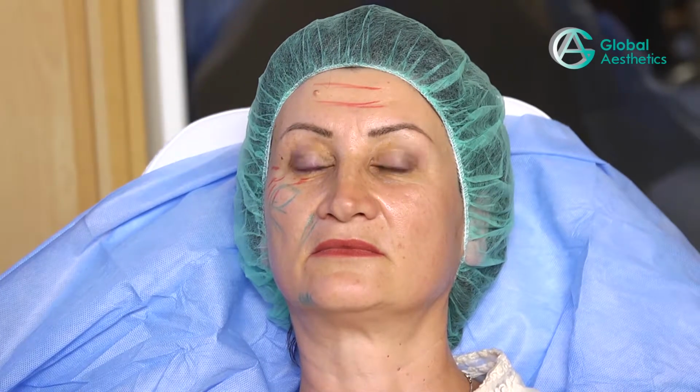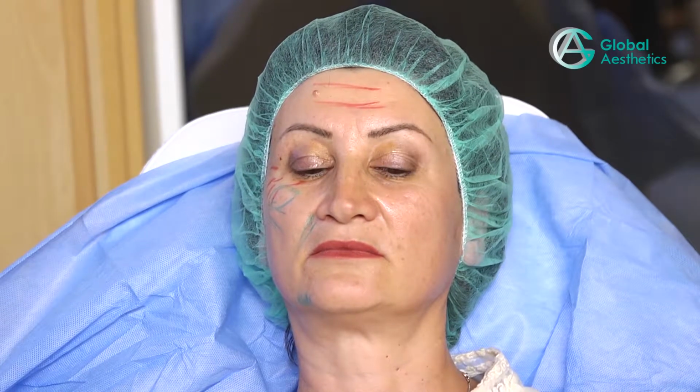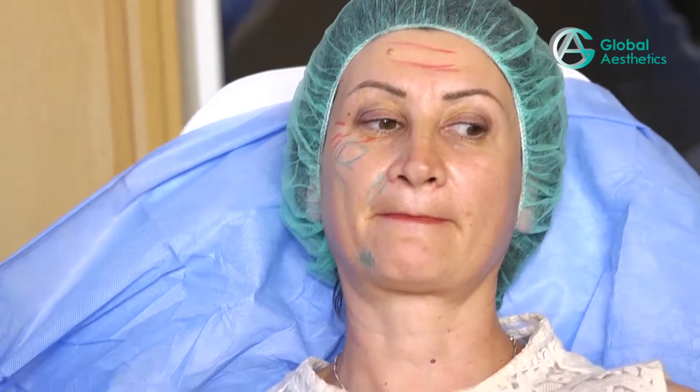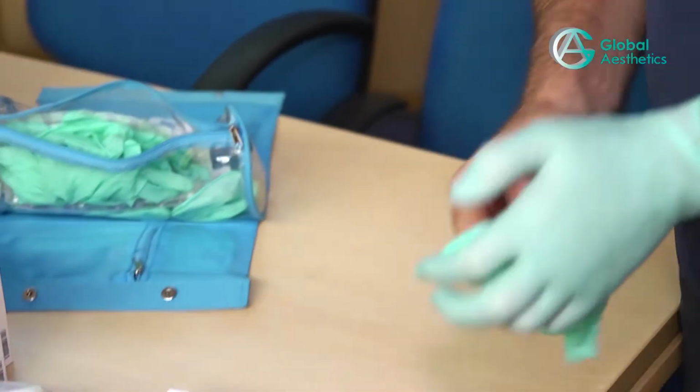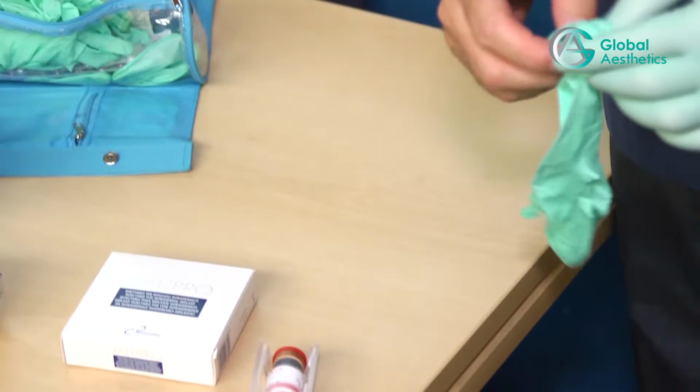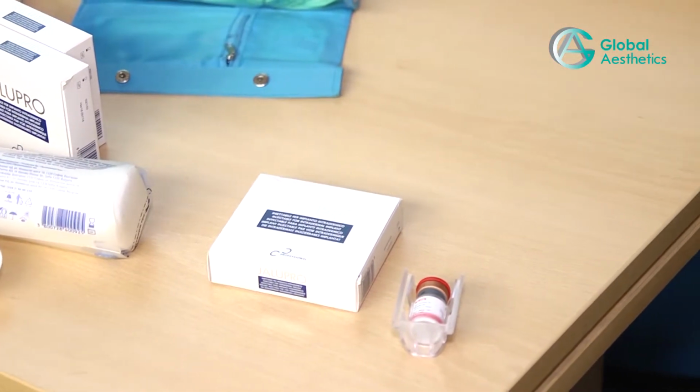Now, botulinum toxin, 50 units. Now I show you the dilution, if you can see with the camera.